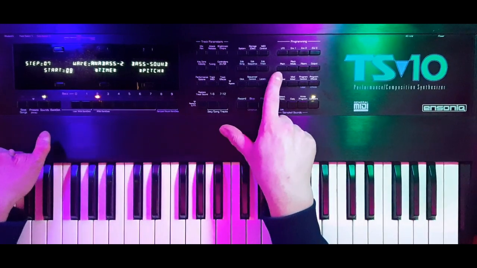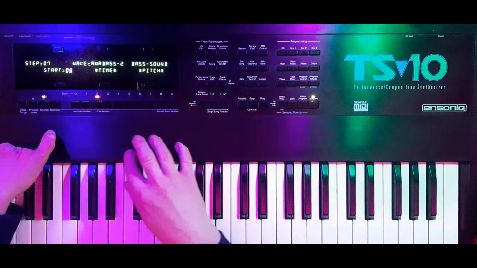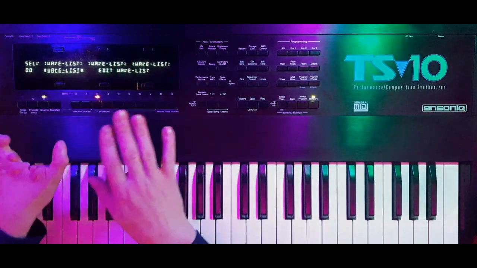Add to that an LFO and some more elements with the other 3 voices and we'll have a very nice sound altogether.